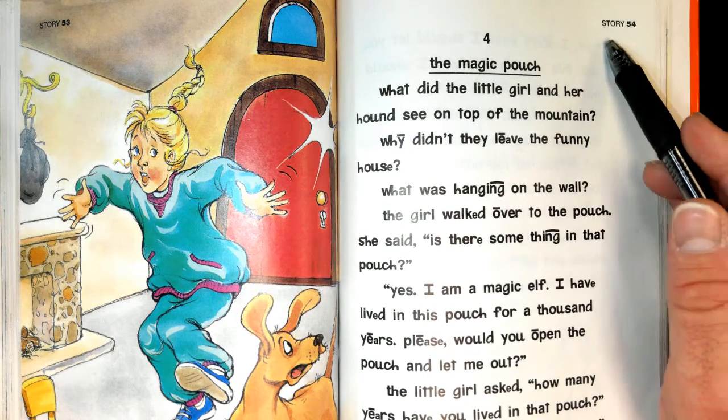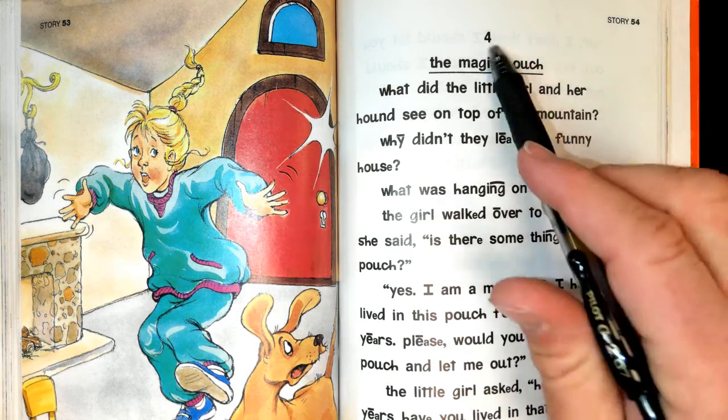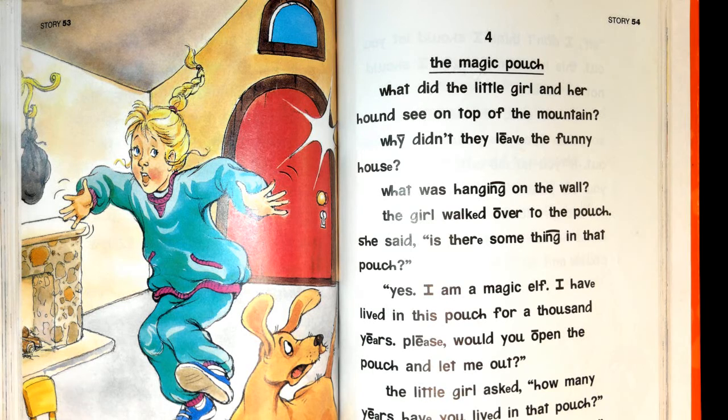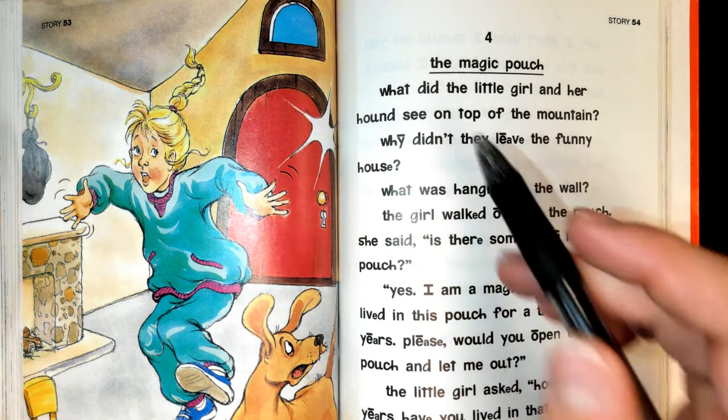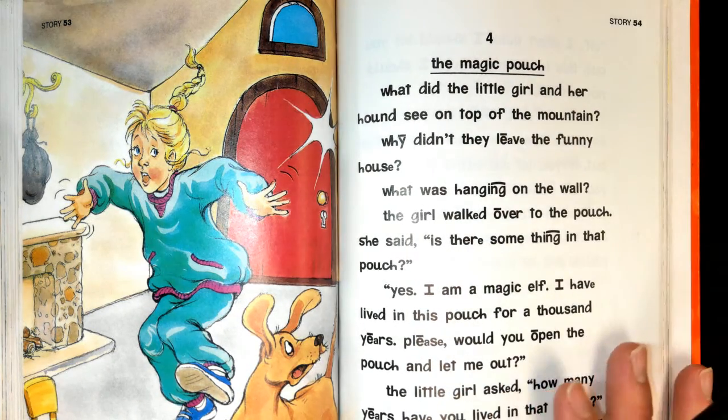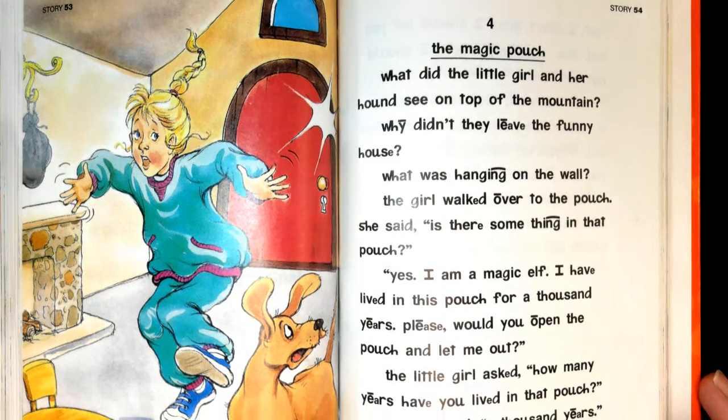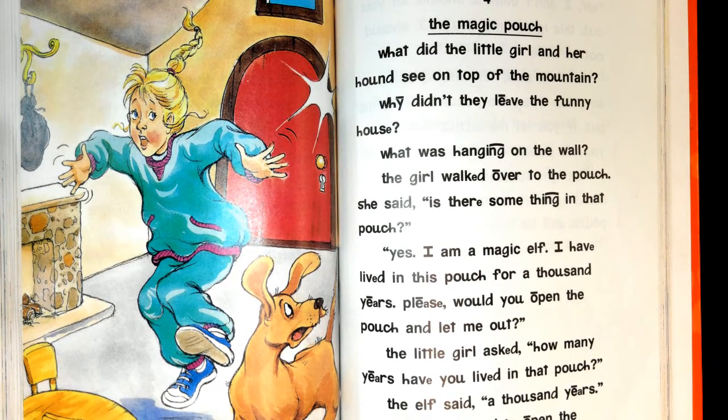Okay, and this is story 54. And this is the 4th Magic Pouch story. Take just another couple of seconds, because I want you to follow along with me in your book. Okay, here we go. So, we are going to be reading the story, The Magic Pouch. And like I said, this is the 4th Magic Pouch story.